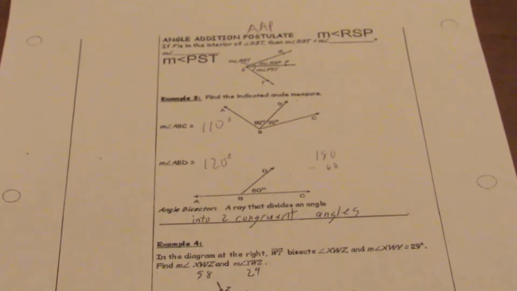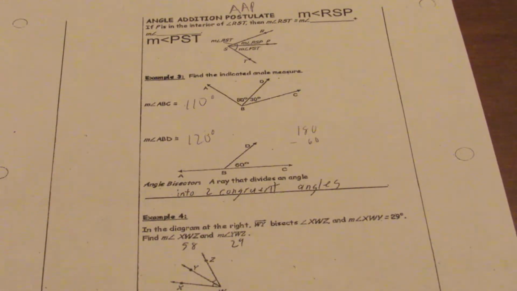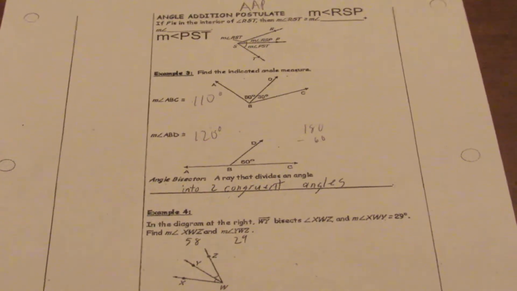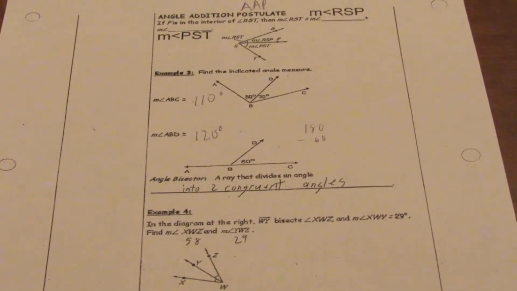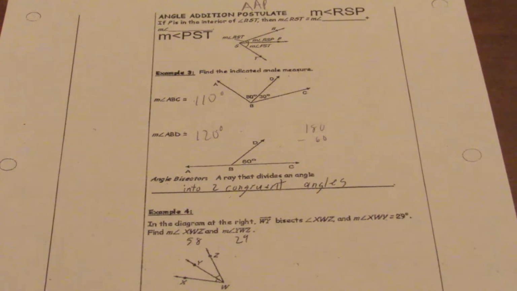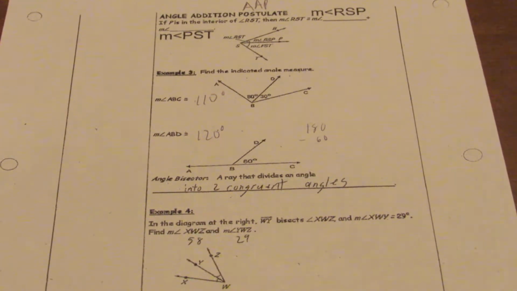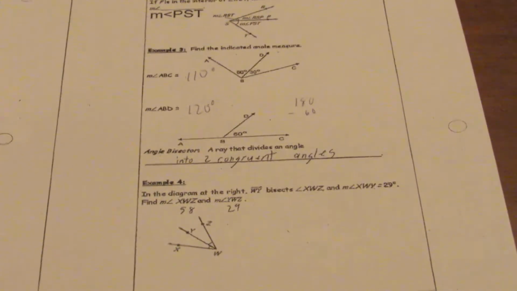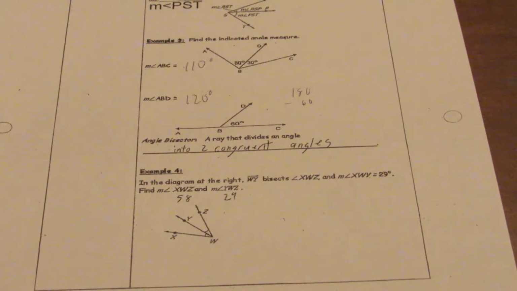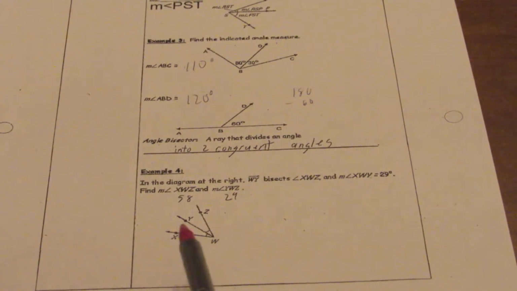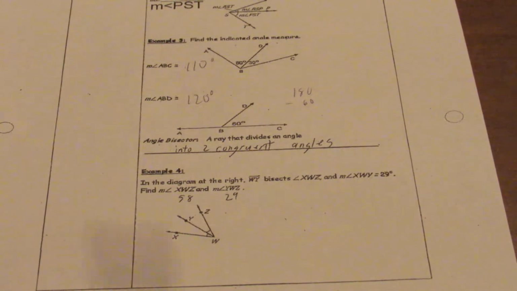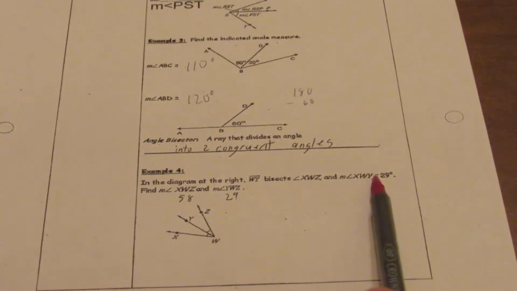Angle bisector, again, bisect is cutting in half. So an angle bisector is a ray that divides an angle into two congruent angles. So it's cutting the angle in half. So example 4, in the diagram at the right, ray WY bisects angle XWZ, and XWY, which is this small angle down here, is 29.